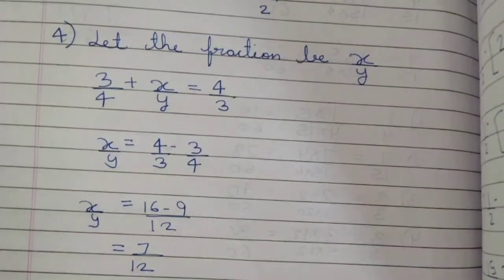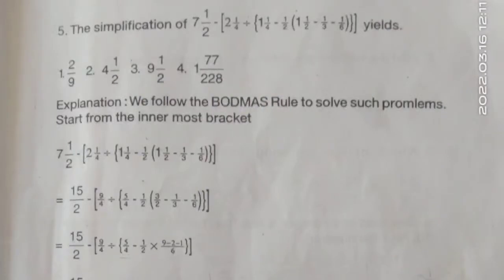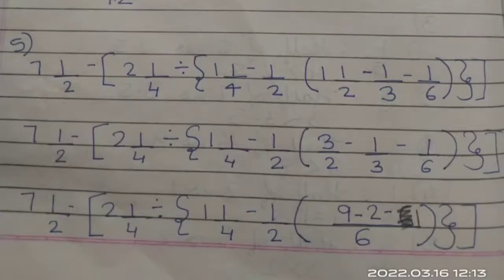Now, the fifth solved example, the simplification of 7 1 by 2 minus 2 1 by 4 divided by 1 1 by 4 minus 1 by 2, then in the bracket 1 1 by 2 minus 1 by 3 minus 1 by 6. So how will we do this? First of all, we have to solve the innermost bracket. You have to start from the innermost bracket, that is the BODMAS rule. You have to always start from the innermost bracket. So the innermost bracket is 1 1 by 2 minus 1 by 3 minus 1 by 6.